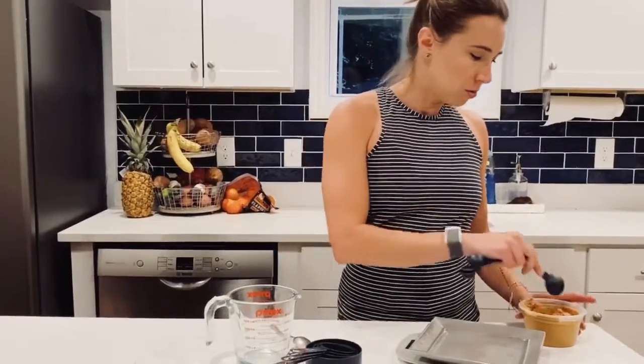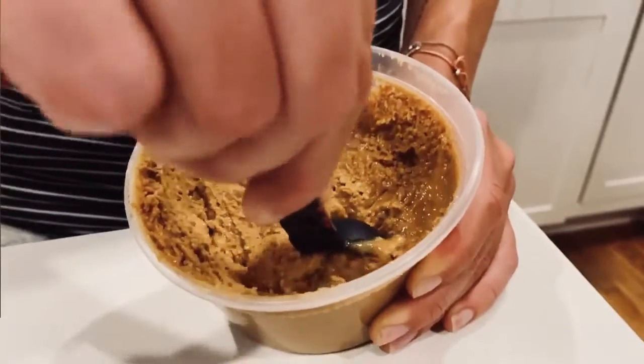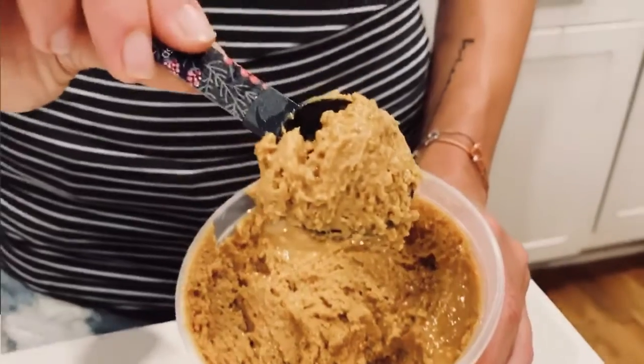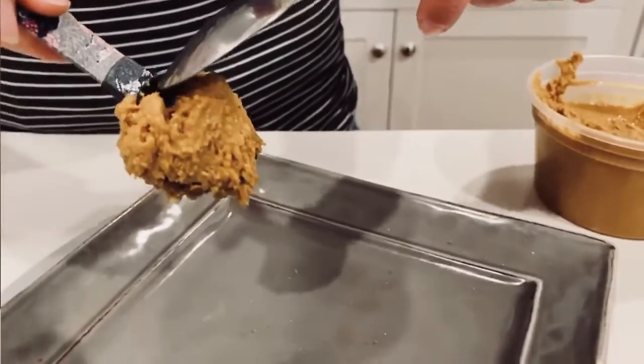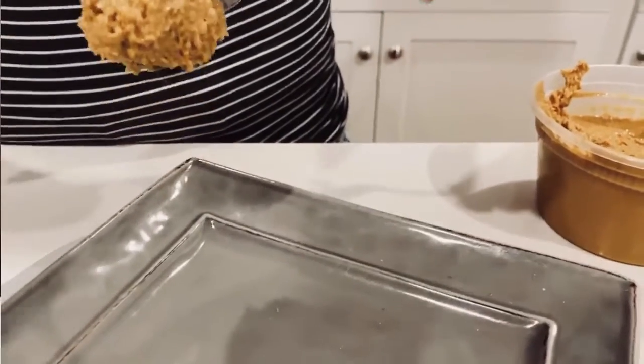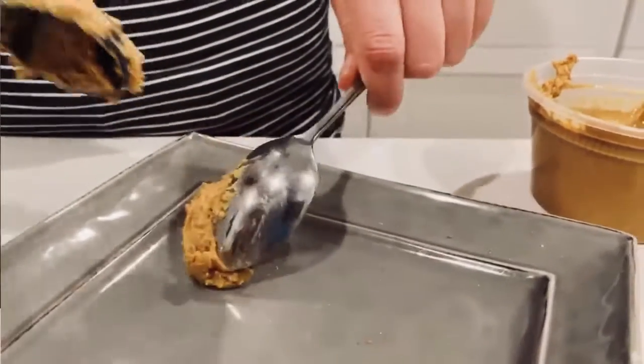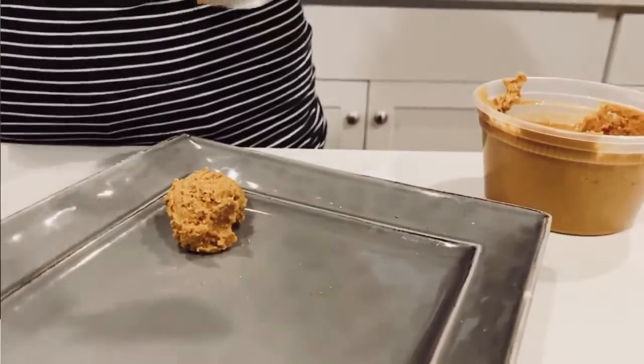I'm going to use my tablespoon. So if I use my tablespoon in here, I get a big scoop, which is something that we often do. We often go over. And if I put it on my scale, if I'm correct, it should say 16 grams. So let's see how close we are. And we have 22 grams.